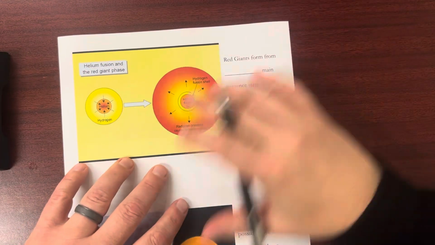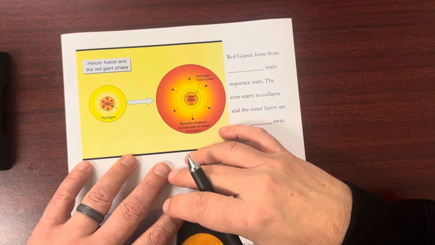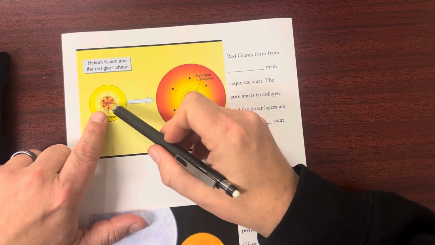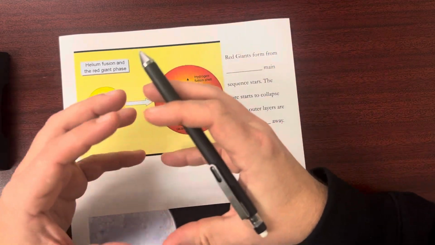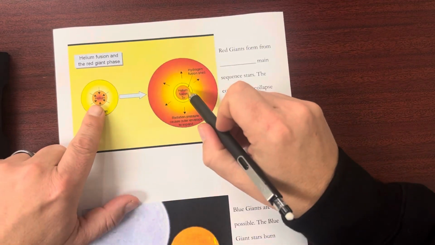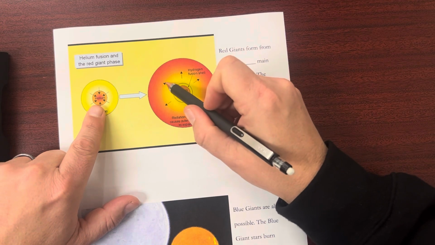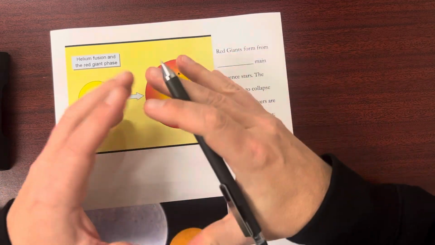Now, why does this happen? Well, as a star like our sun reaches the end of its life, the core starts to change its fuel source. And eventually the core starts to collapse. As it collapses, there is pressure and energy that's pushing these outer layers of the star outwards.